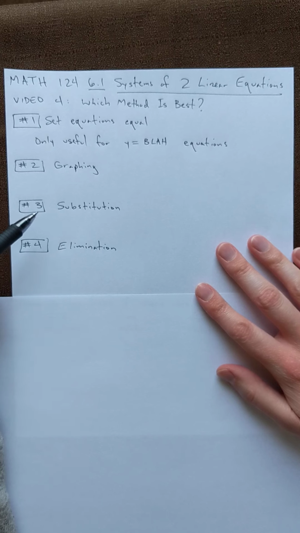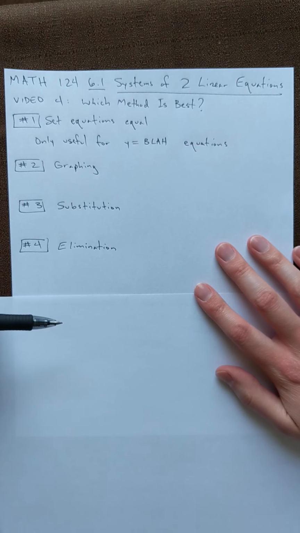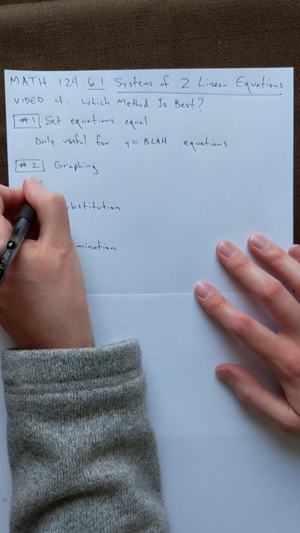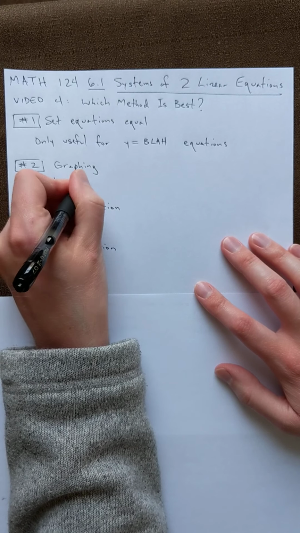Graphing is really great for getting an approximation of the answer, but it's not very great for finding the actual answer if the actual answer isn't a whole number. Like if the actual answer is 1.9, is a graph going to be accurate enough for me to find that out? Probably not. So the graph is only useful if the answer ends up being a whole number.